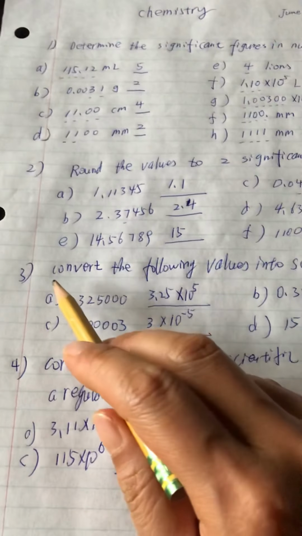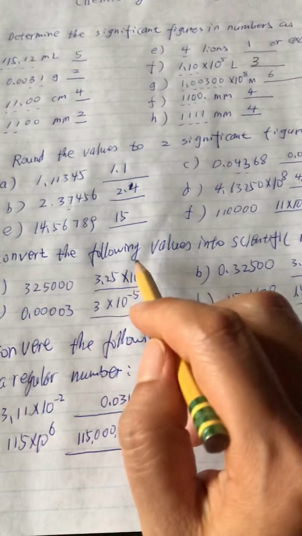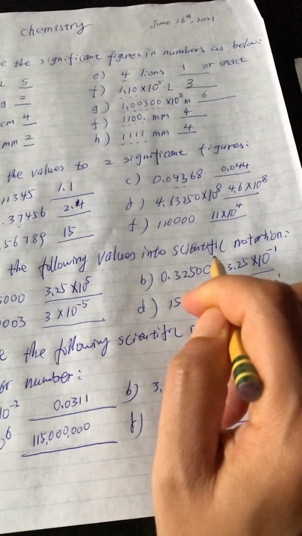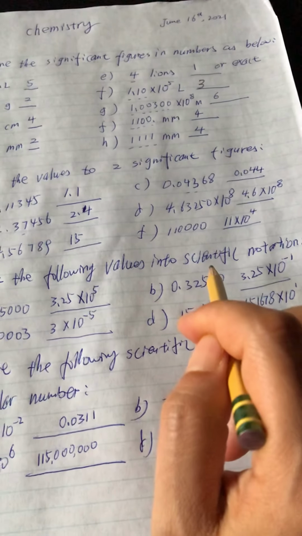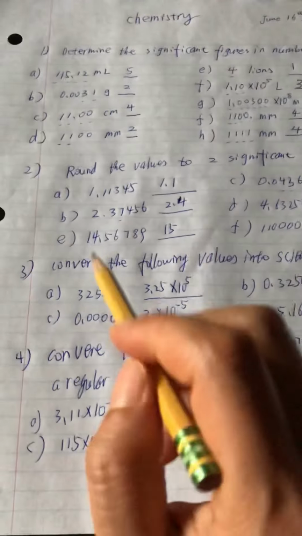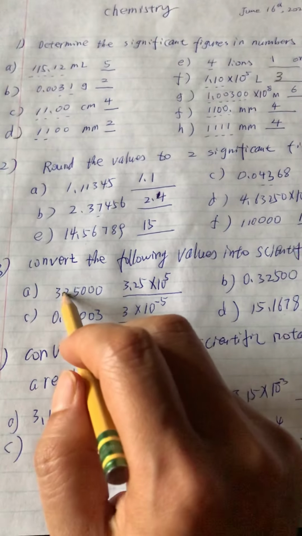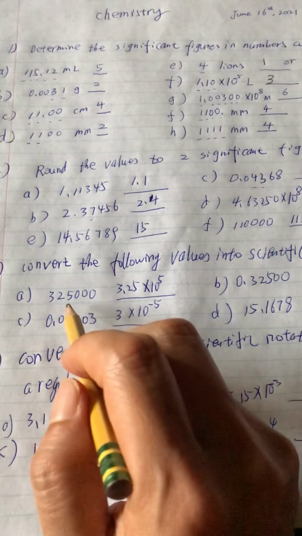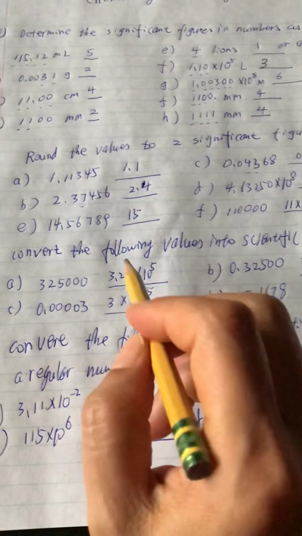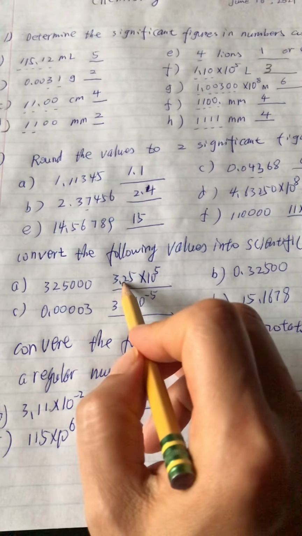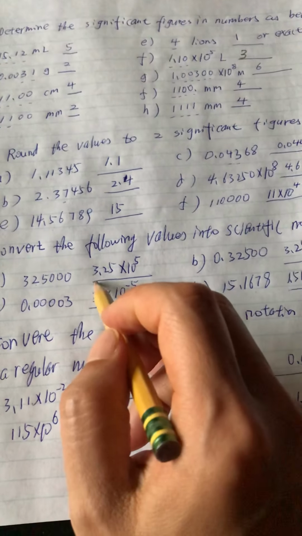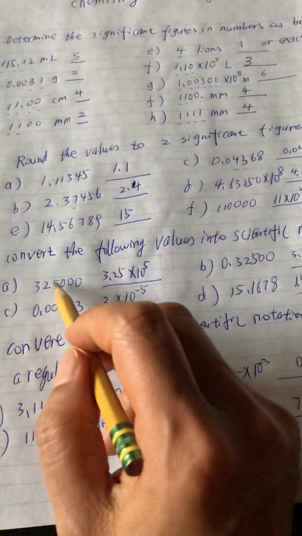So we see the third one. Convert the following values into scientific notation. So let's see. Normally, if the teacher tells you how many significant figures they need you to keep, you have to keep that.